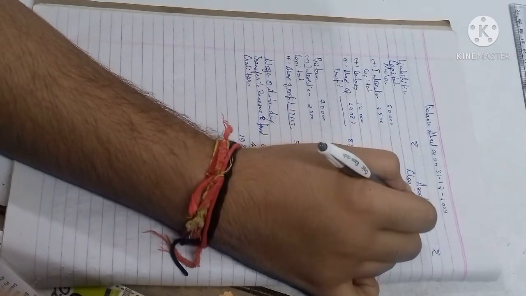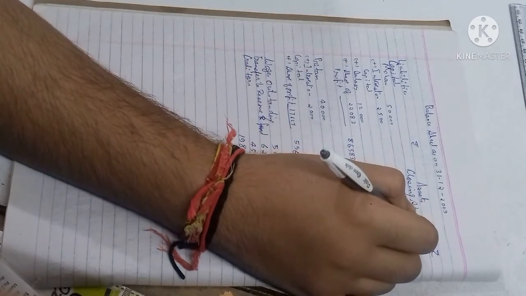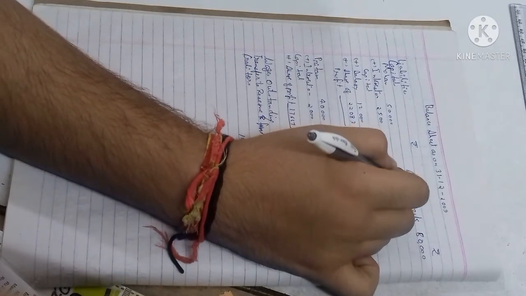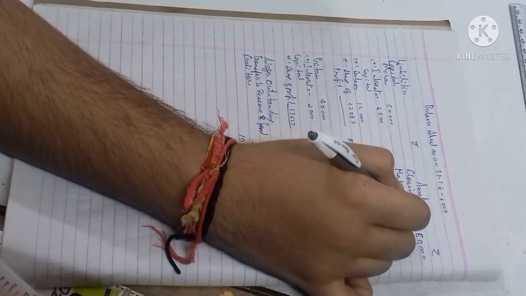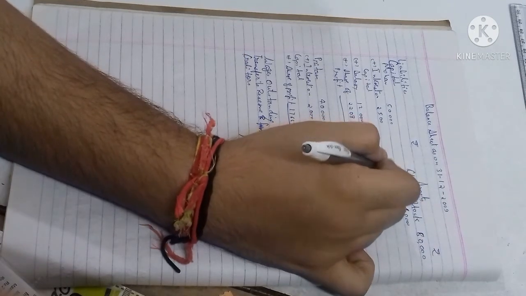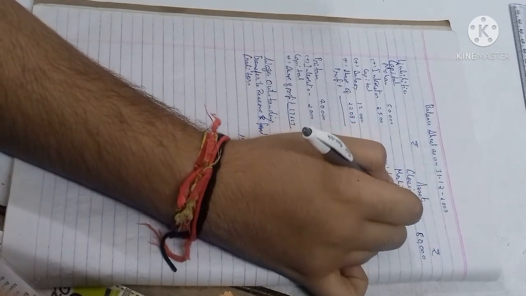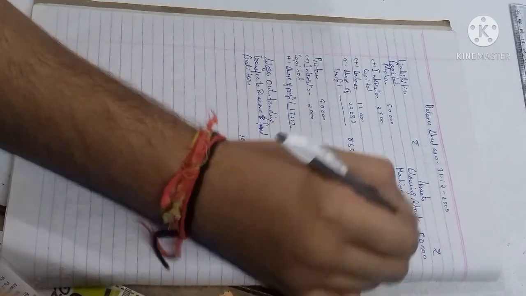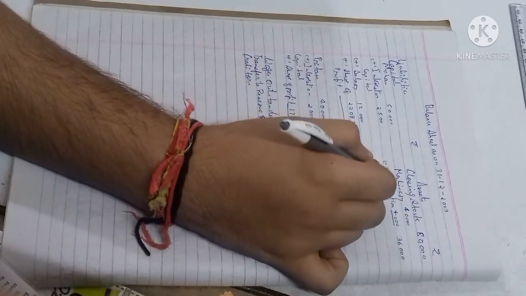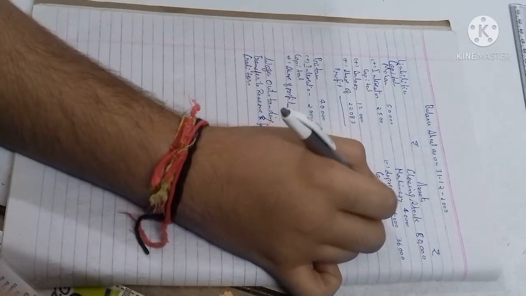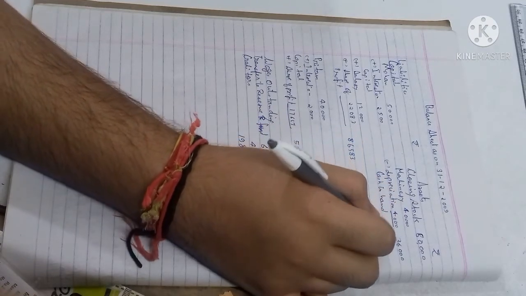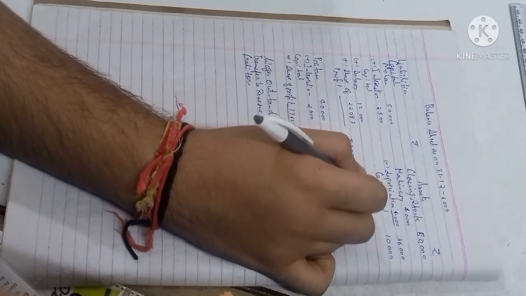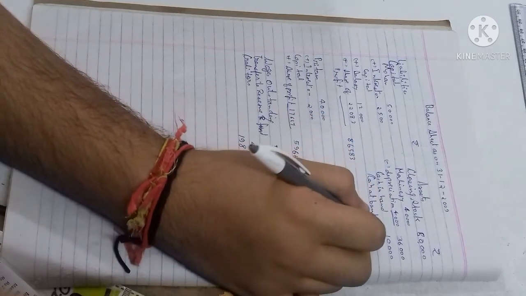Closing stock 80,000. Machinery 40,000 less depreciation 4,000, 36,000. Cash in hand 10,000. Cash at bank 5,000.